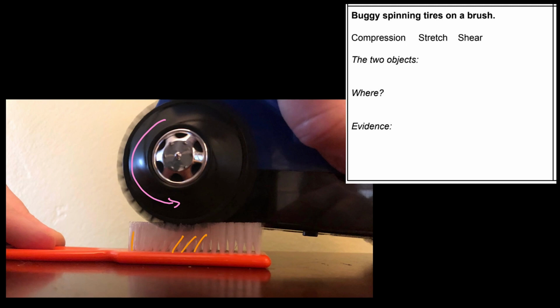So first they were straight, right? We can see that the bristles that are not interacting with the tire are just straight up. But the bristles that are underneath the tire kind of have this slant to them. And like the object being pushed across the brush, that's a shear. And the objects that we'll say would be maybe the tire and brush.